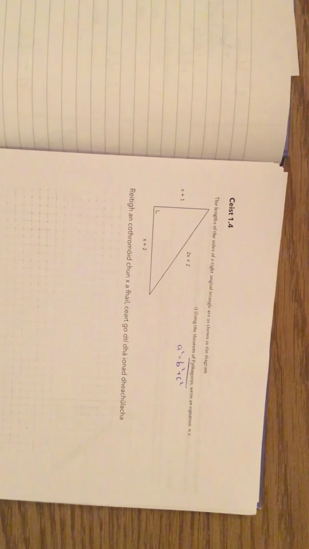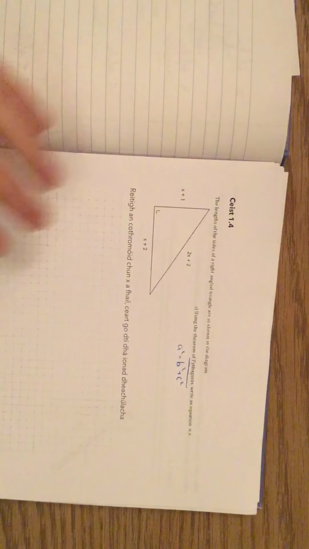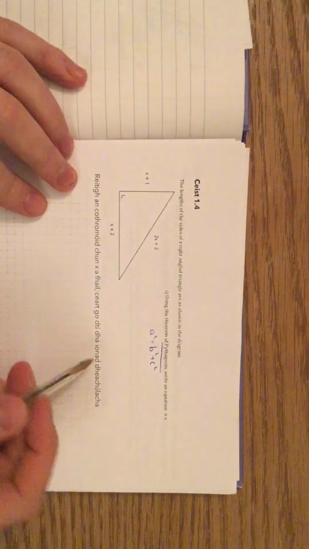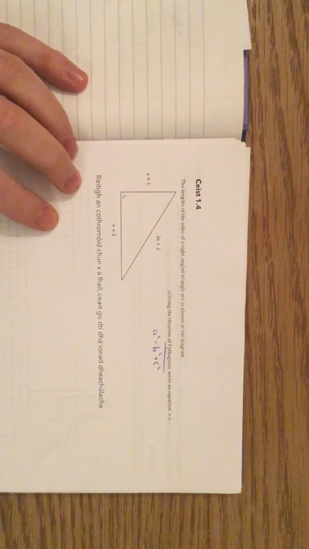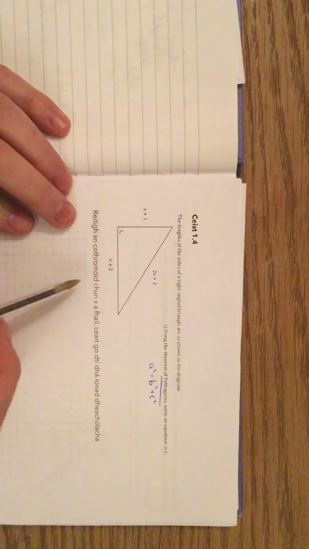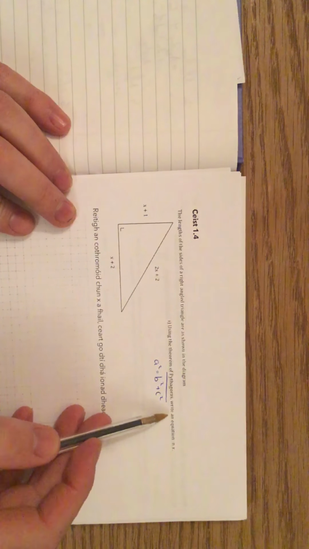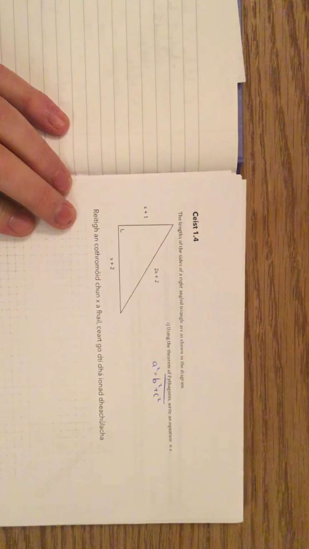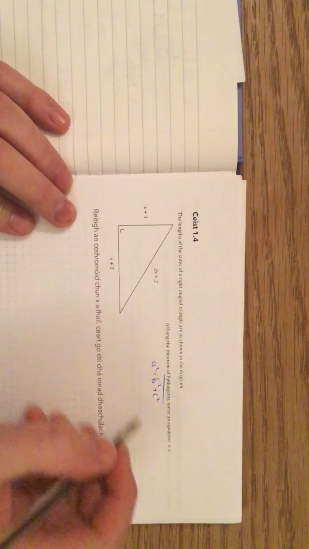Okay, in relation to this question, it already says to use the theorem of Pythagoras to solve it. So I've written out what the theorem of Pythagoras is, and I'm going to try and apply that to answer this question, or at least write an equation in terms of x for part I.